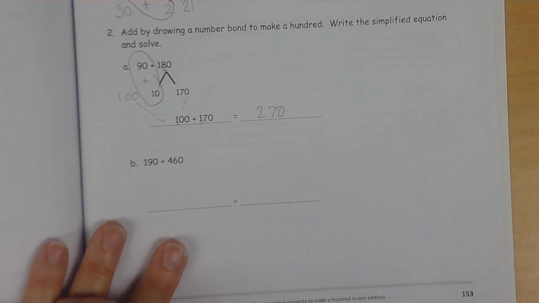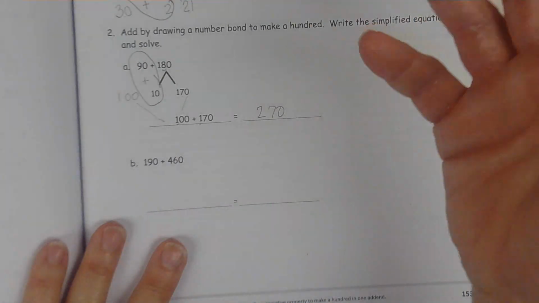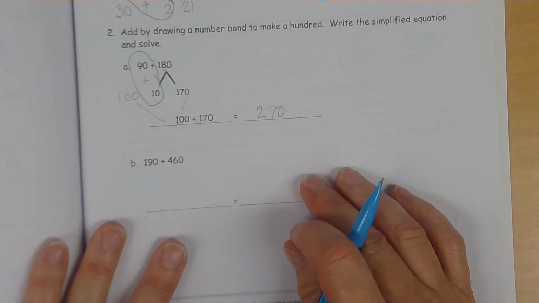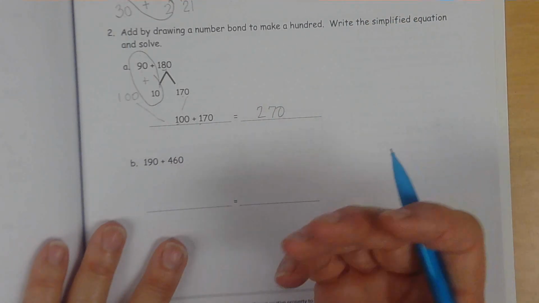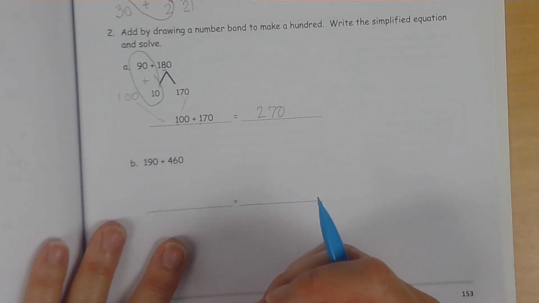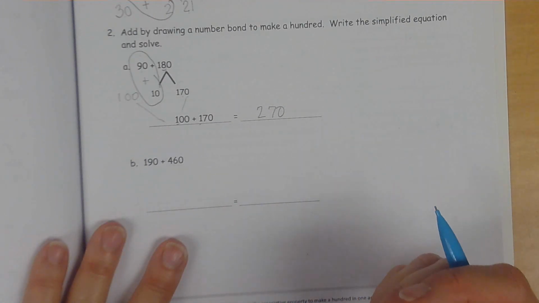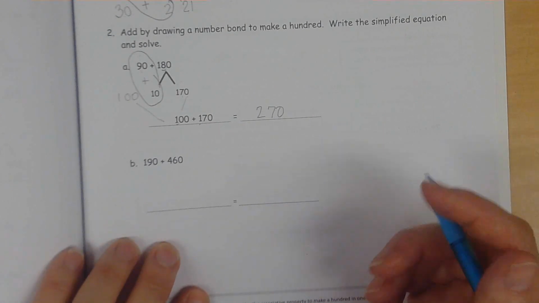So what I'd like you to do on this problem and the next one, you can do maybe this one with me if you want, but then on the next page, I'd like you to pause, do the problem, and then turn the video back on and check your work. All right, let's look here.